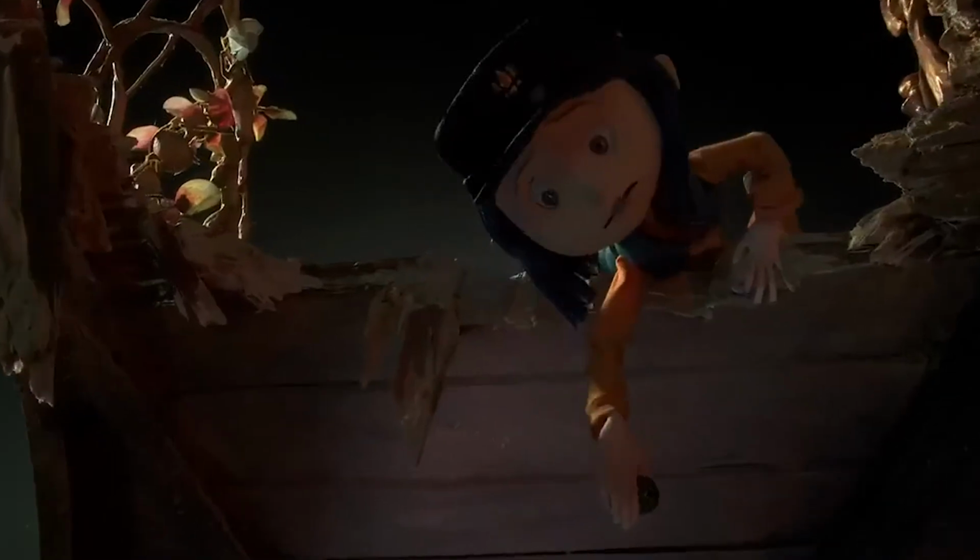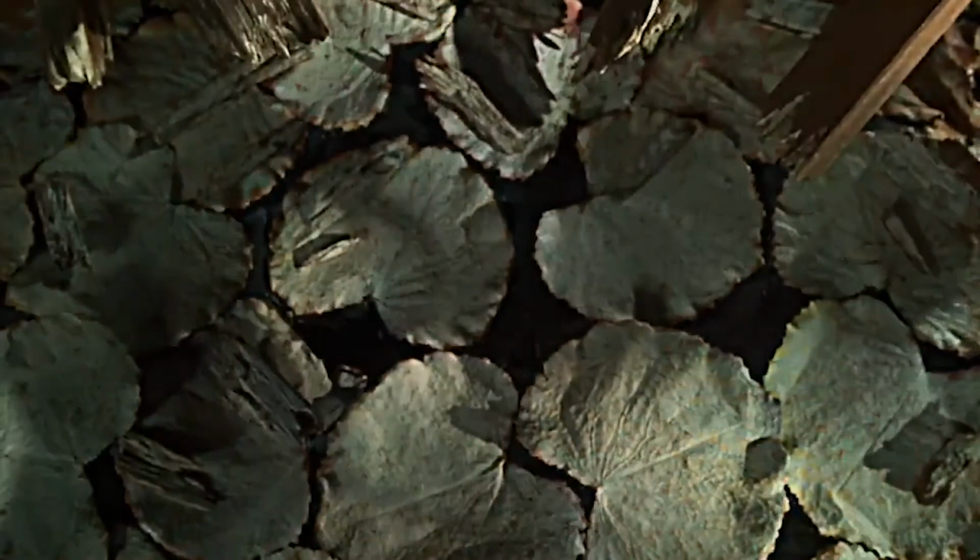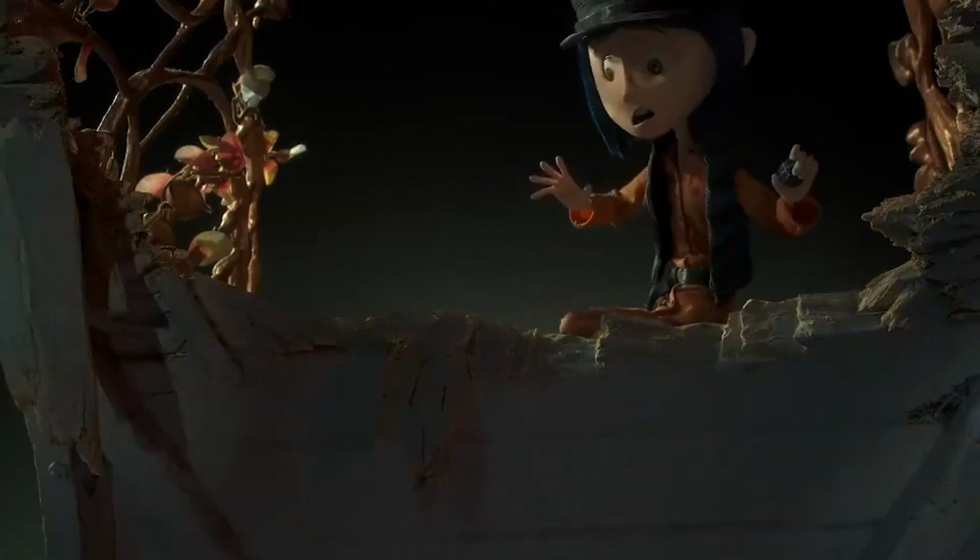The animation throughout Coraline pulls young viewers in and exposes them to these darker themes. The animation is a sort of perfectly cruel bait and switch.